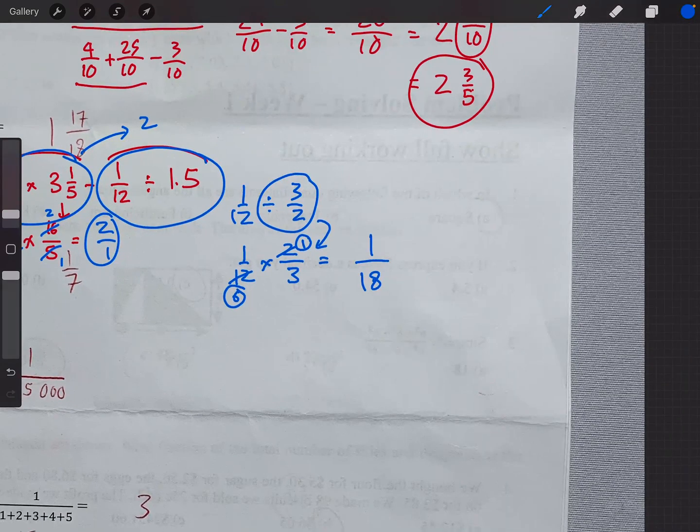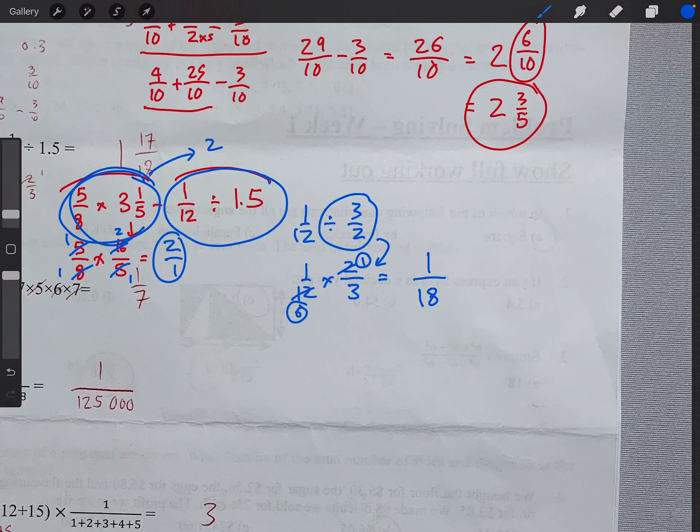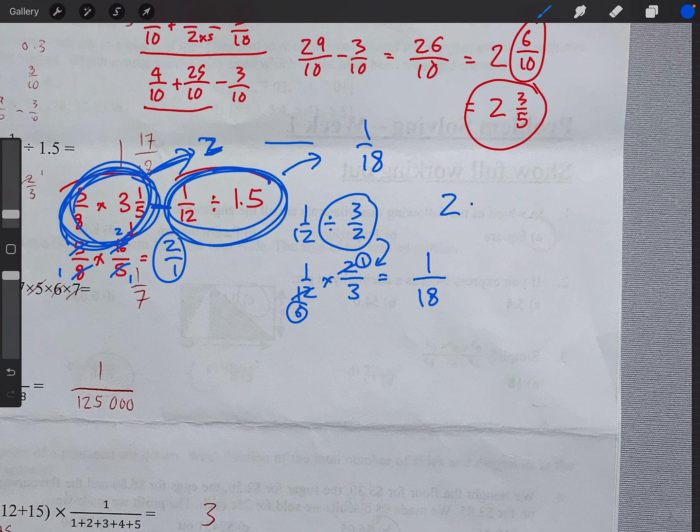So now all of this turns into a 2. All of this turns into 1 on 18. And what's happening between them is a minus, so we just do minus. So 2 minus 1 on 18, that gives me 1 and 17 on 18, and that's the answer. Done.